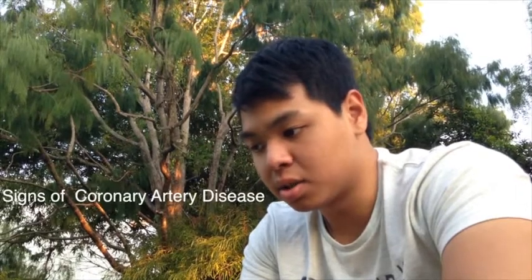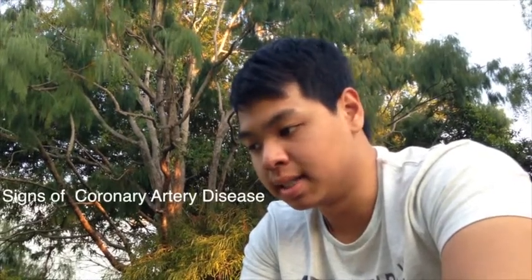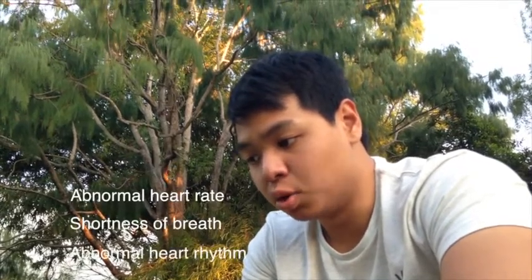Now, when the heartbeat and its rhythm is irregular, the EKG shows signs that the heart damage could be from coronary artery disease. There are also other tests, and this includes stress testing, and this tests signs of abnormal changes in heart rate, shortness of breath, and abnormal changes in heart rhythm. Blood tests also help the doctor measure the concentration of fat, cholesterol, sugar, and proteins in the blood, which helps determine the individual's risk factor for coronary artery disease.